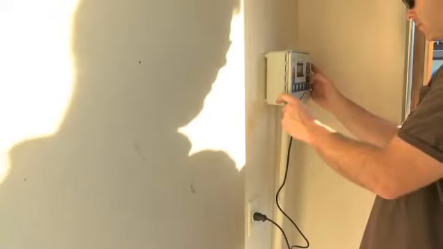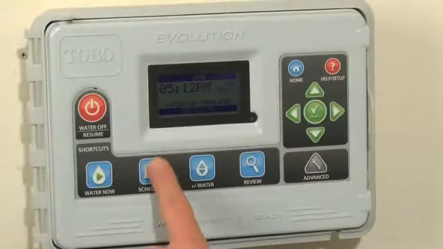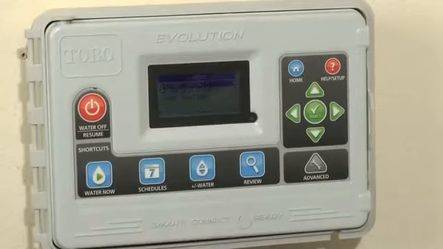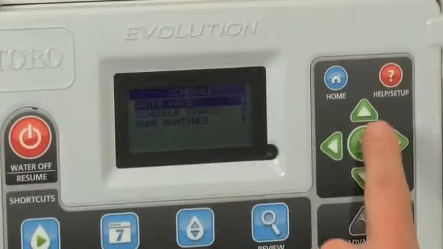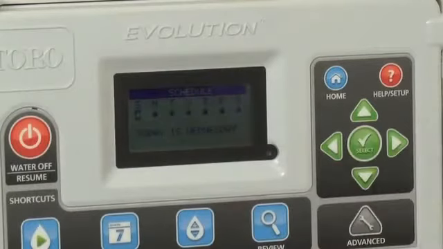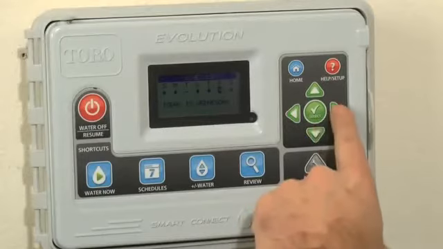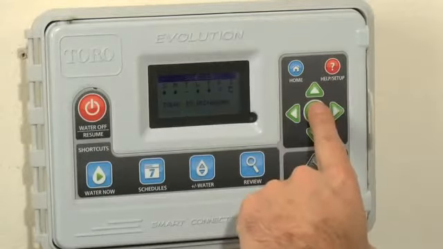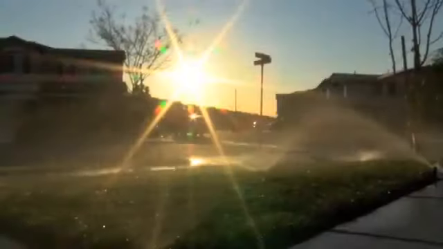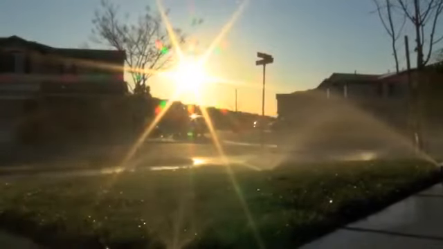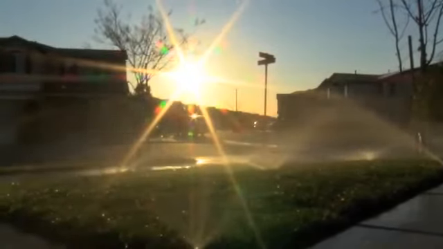Next, establish a watering schedule. Start by pressing the Schedule button from the row of shortcut icons on the touchpad. From here, you'll be prompted to choose water days. Using the navigation keys, determine the days you'd like your system to water. Press the Select button to approve. Certain cities and municipalities have watering restrictions, so be aware of local policies.